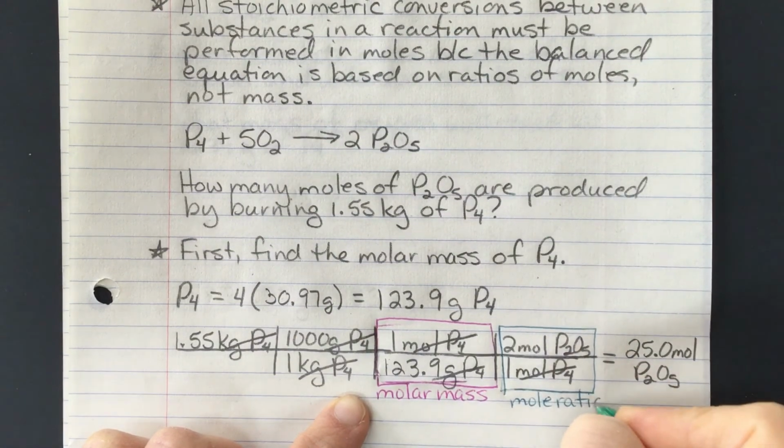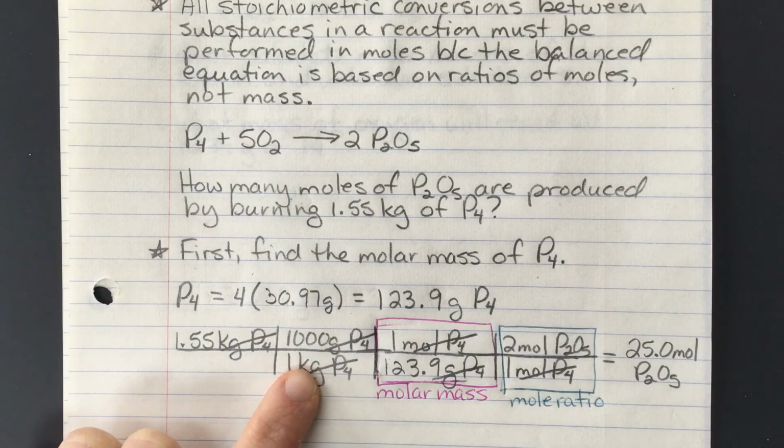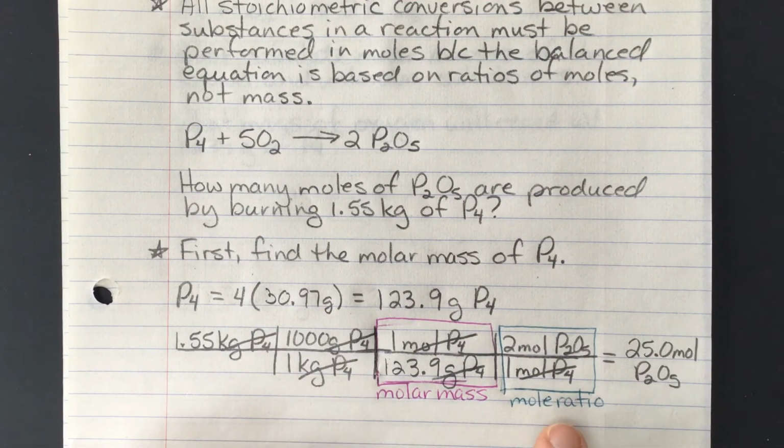So you must always have those two things. Now this is an extra step. You're not always going to have this. A lot of times everything is in grams, but this is just one of those things that they throw in there every once in a while, so I wanted to make you aware of it. But we always have the molar mass and the mole ratio.